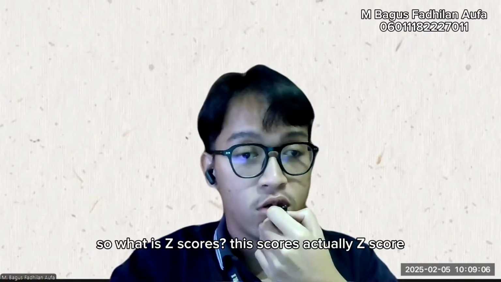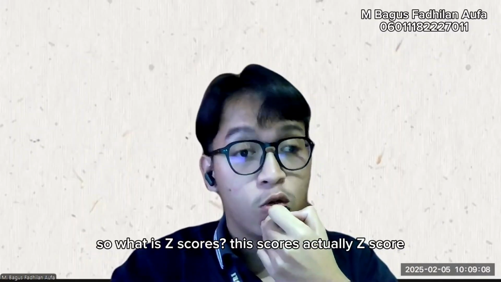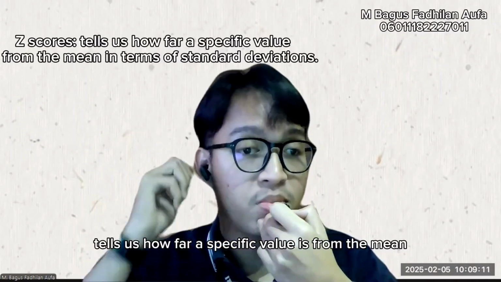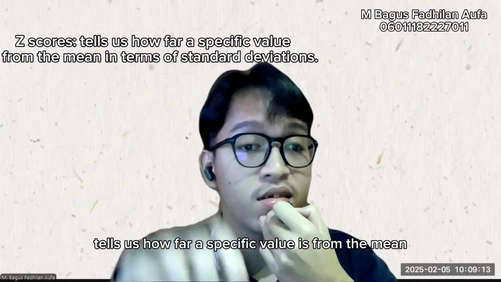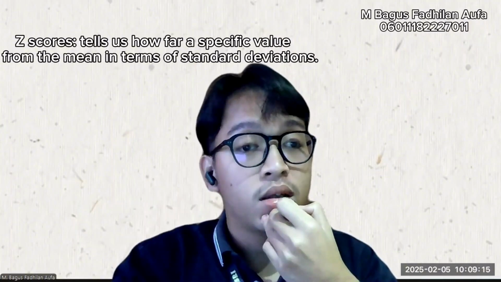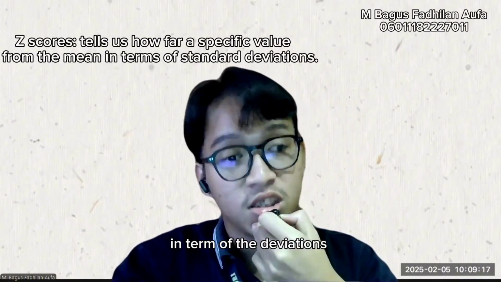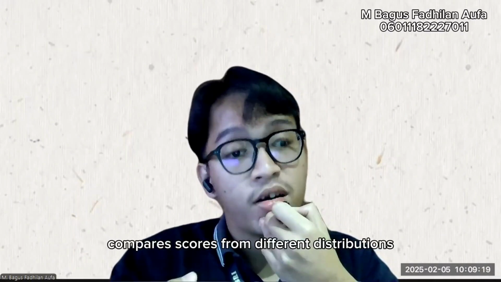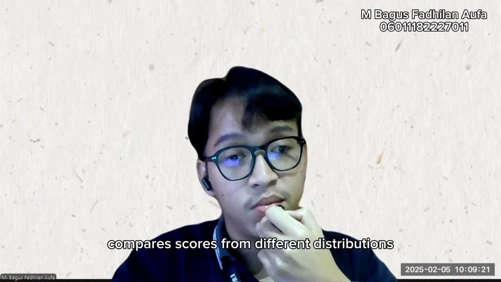So what is a Z score? Z scores tell us how far a specific value is from the mean in terms of standard deviation. It helps us compare scores from different distributions by standardizing them.